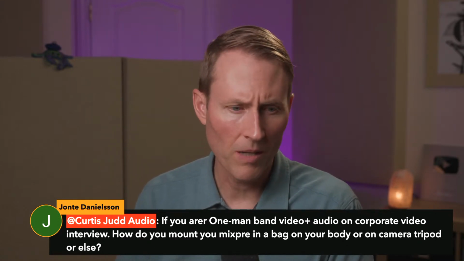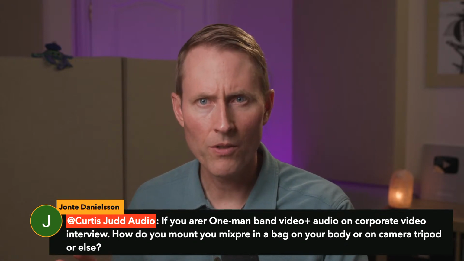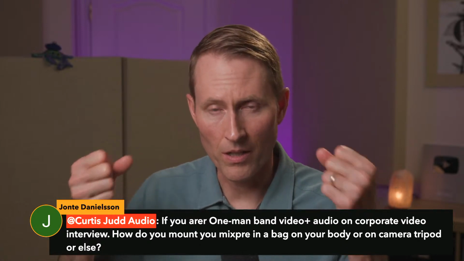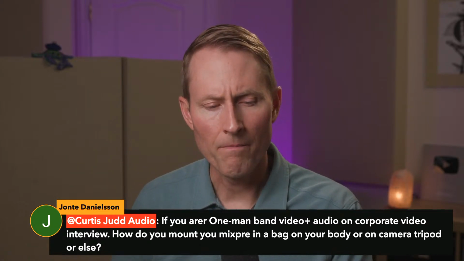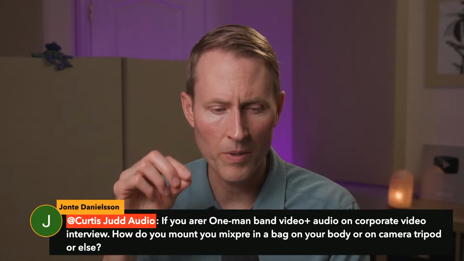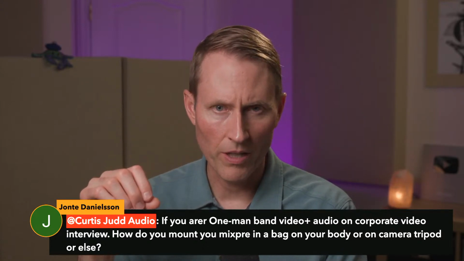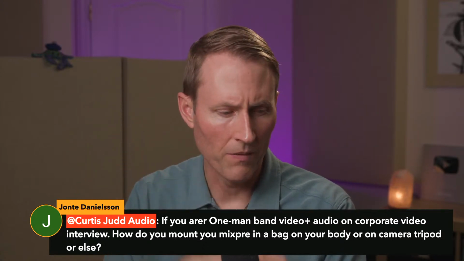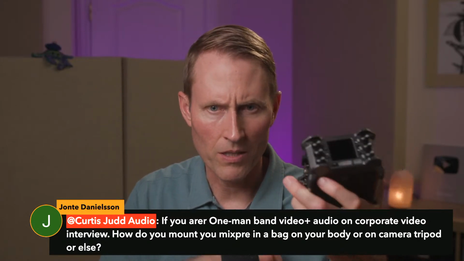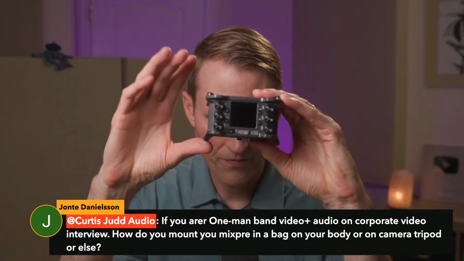Some people mount them to the camera rig, whether that's on a tripod or on a shoulder rig. I have found that with the MixPre, you have to put some insulation between some cameras and the MixPre. I think the GH5 is a great example of that. If you don't put that insulation, you can get a sort of ground loop situation going. And then some people have had trouble mounting things like the Zoom F6 because it has these legs that come down. You can see it right here.